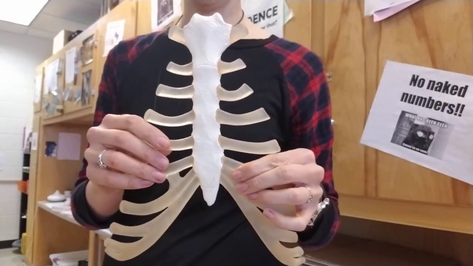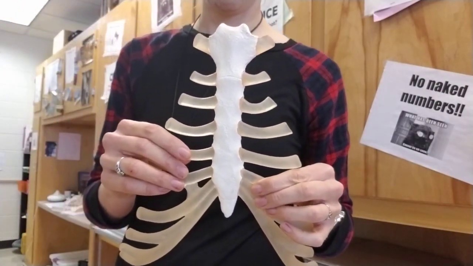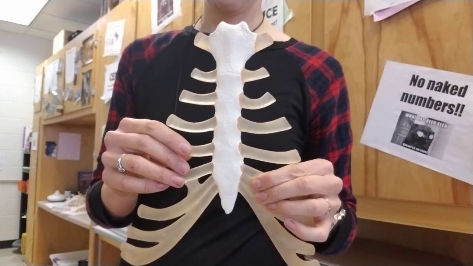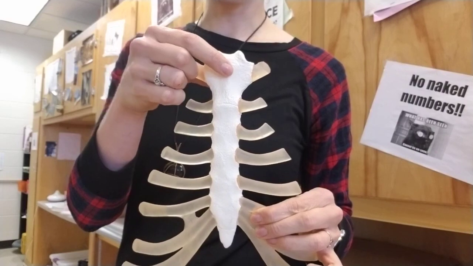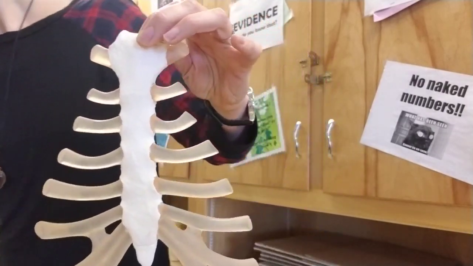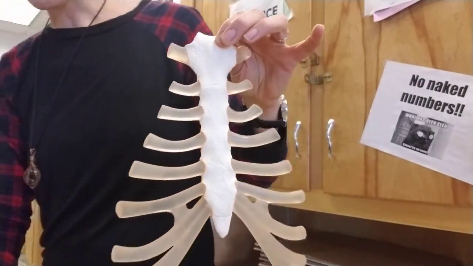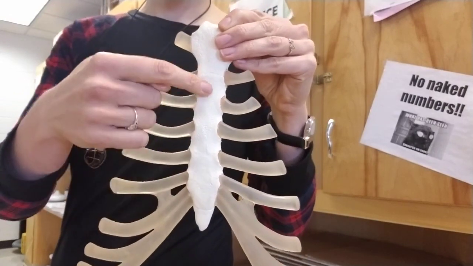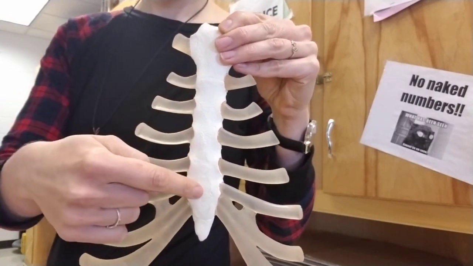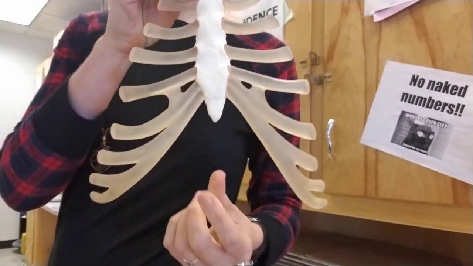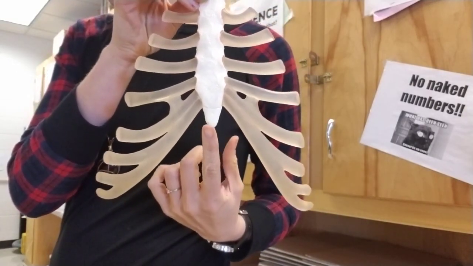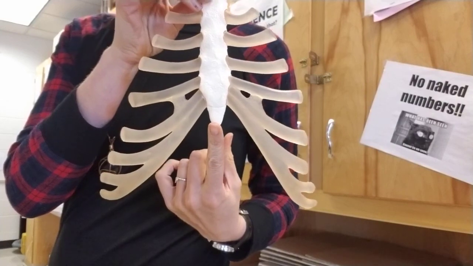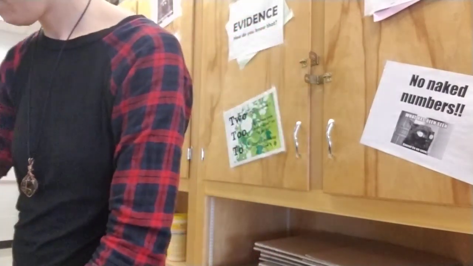What bone is this? This is the sternum, and if you had to break it into its parts, this would be called the what? That's the manubrium. What part is this? That's the body. And what part is this? That is the xiphoid process.